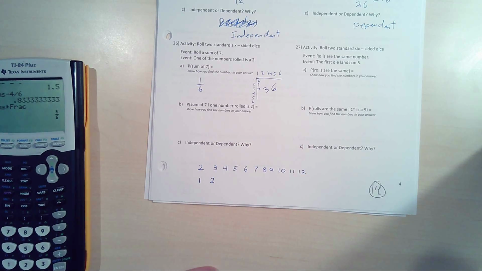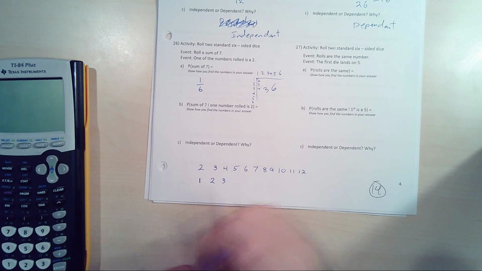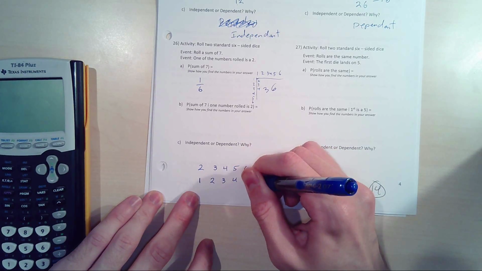To get a 4, you can get a 1 and a 3, or a 3 and a 1, or a 2 and a 2. That's 3 different ways. You might actually notice a pattern right now. It goes 1, 2, 3, 4, 5, 6.